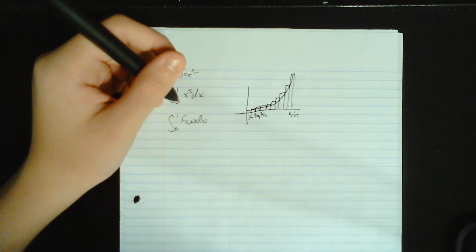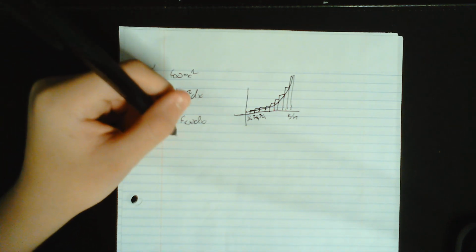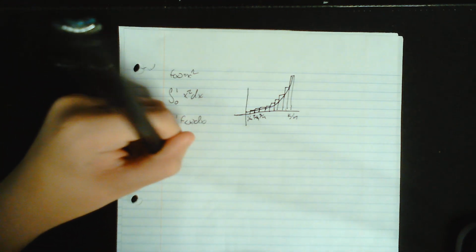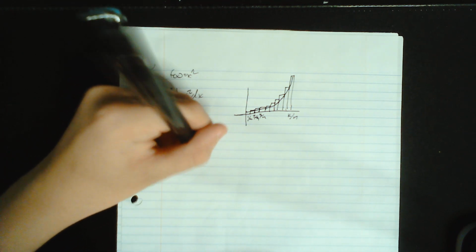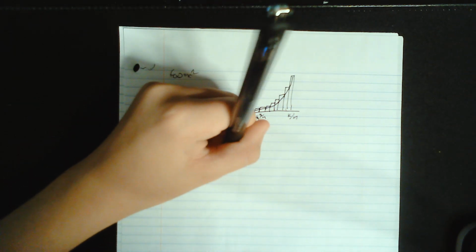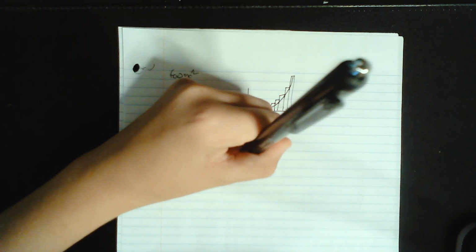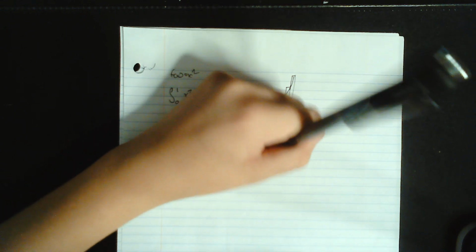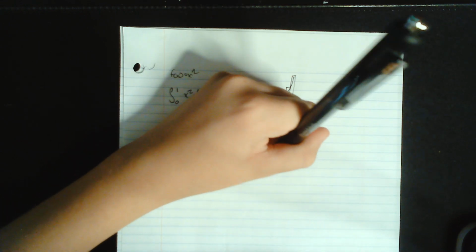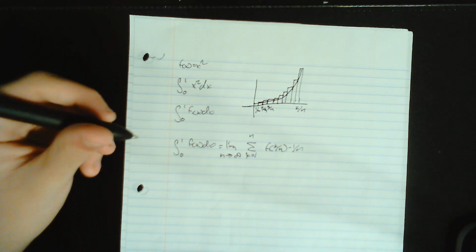Now to find this, we can rewrite it as the integral from 0 to 1 of f of x dx equals the limit as n goes to infinity of the sum from k equals 1 to n of f of k over n times 1 over n. We can simplify this.